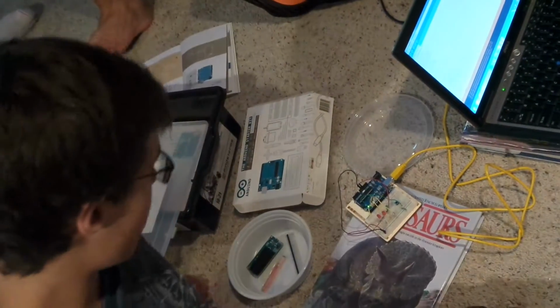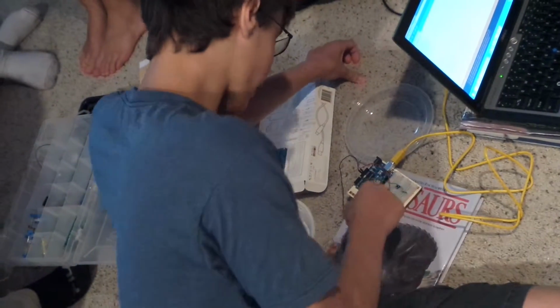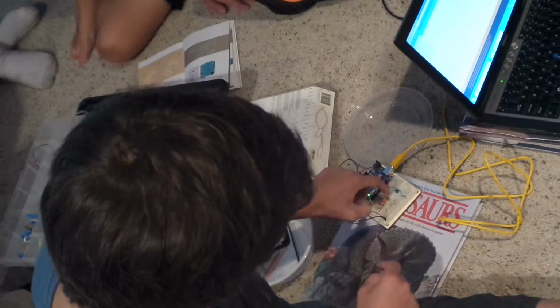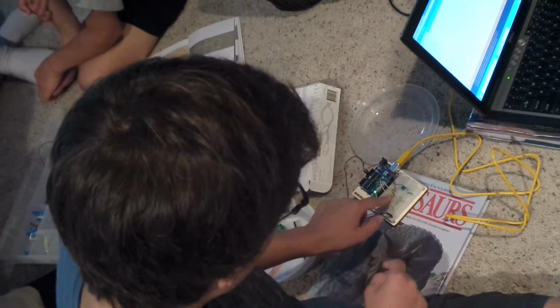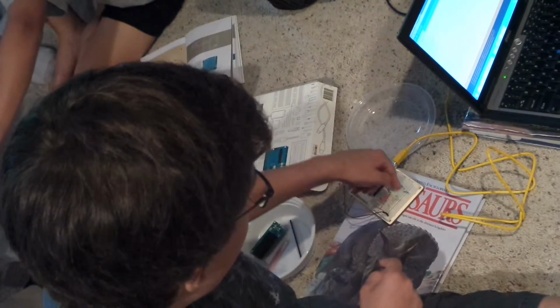Then it's going to turn pin 3 on, which is this one, and it's going to turn pins 4 and 5 off, which is these two. Which makes sense because you want this green light to always be on, and when you press the button, you want the red lights to flash.